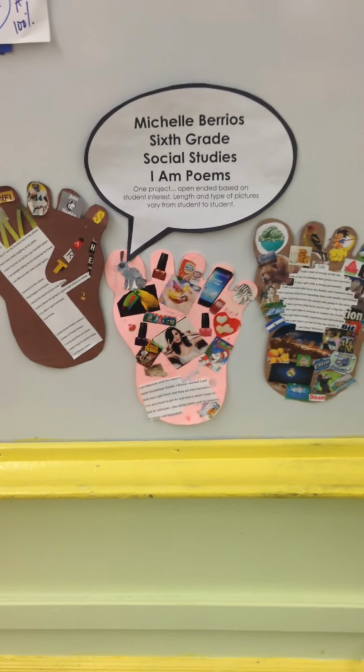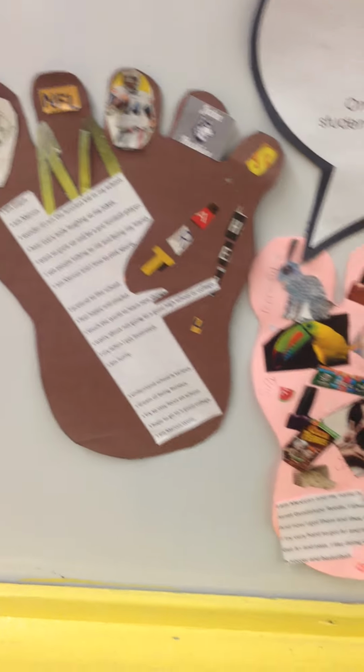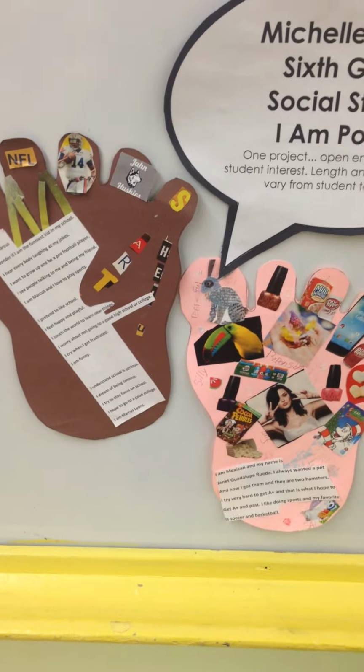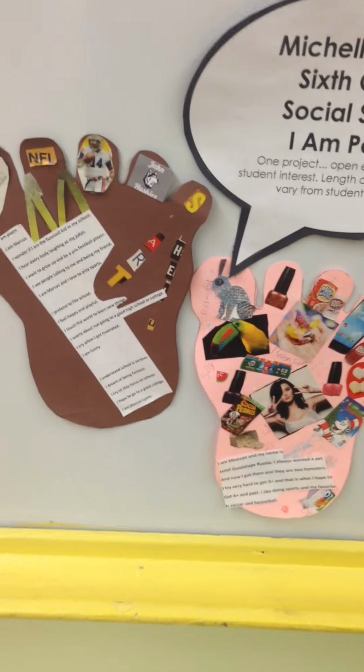Something else I want to point out are these 3 I am poems. They're interactive because every student was asked to create a poem where they describe themselves, but the length of the poem differed by students as well as the type of visuals they used to describe themselves and really the number of visuals. 2 more things from open-ended.